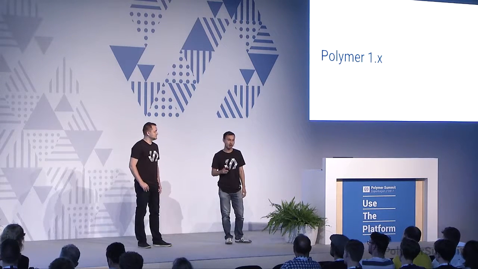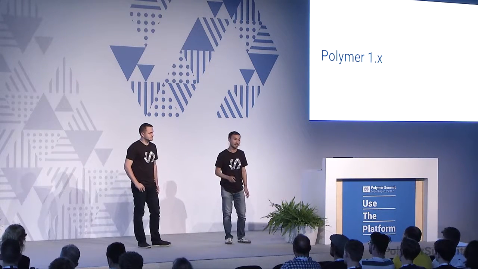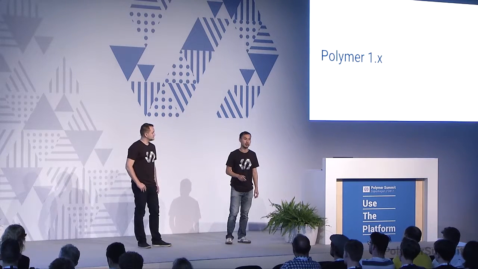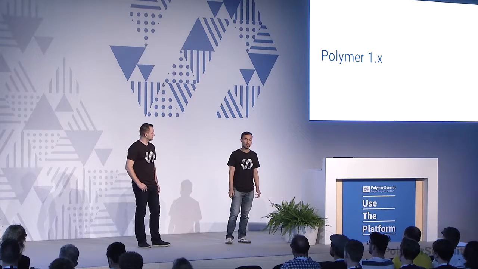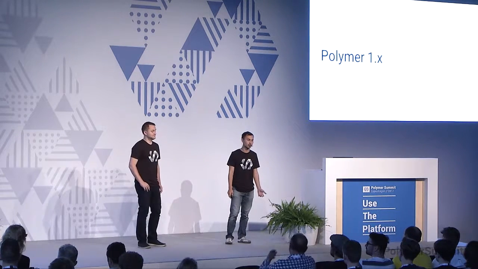So we're still on Polymer 1.x. We have a lot of stuff to migrate, and we're moving to hybrid elements, which have made it a very easy migration path. We're really excited about Polymer 2. It has a lot of increased flexibility and extensibility that we're looking forward to. And we're still on Shady DOM. YouTube is a little bit more conservative when using these really cutting-edge APIs, so we're still reliant on polyfills. But we're really excited about Shadow DOM, and we're moving our tools and our infrastructure to support this in the future.